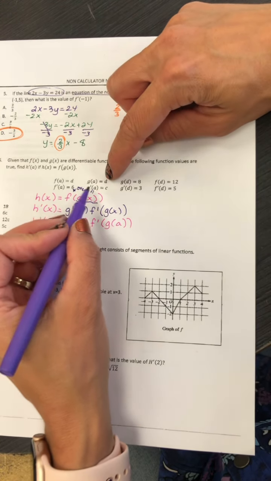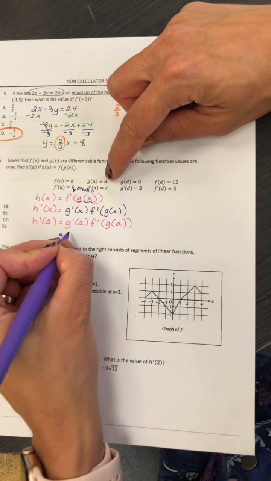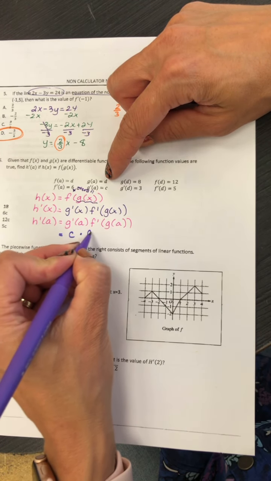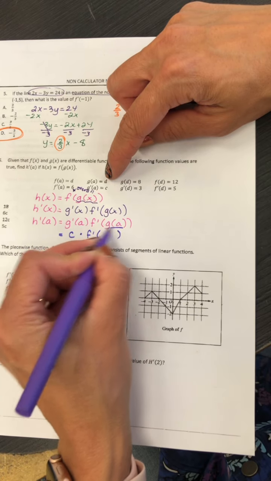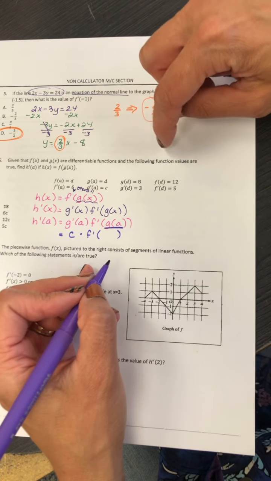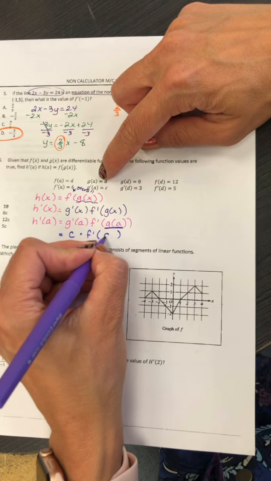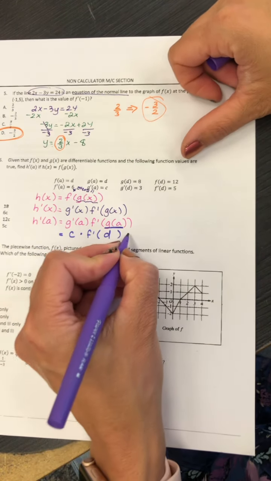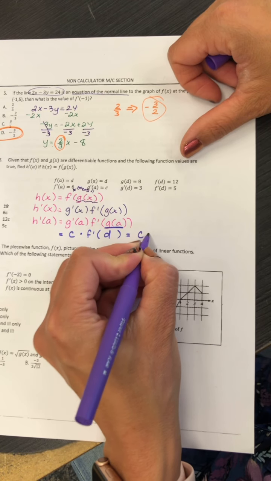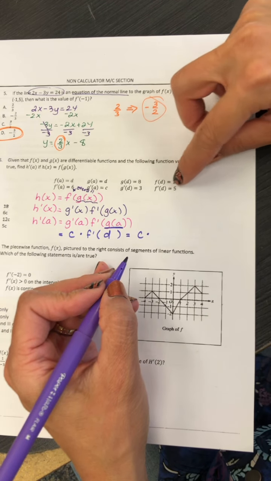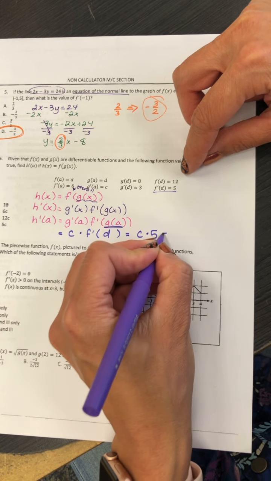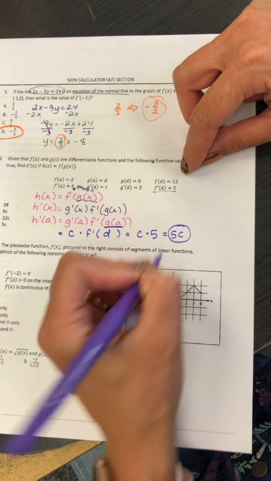From our list here, we have g prime of a is equal to c. So c times f prime of, I have to work on the g of a first. G of a is d. And then f prime of d is what I have to do next. So I have c times f prime of d is equal to 5. So this is just 5c.